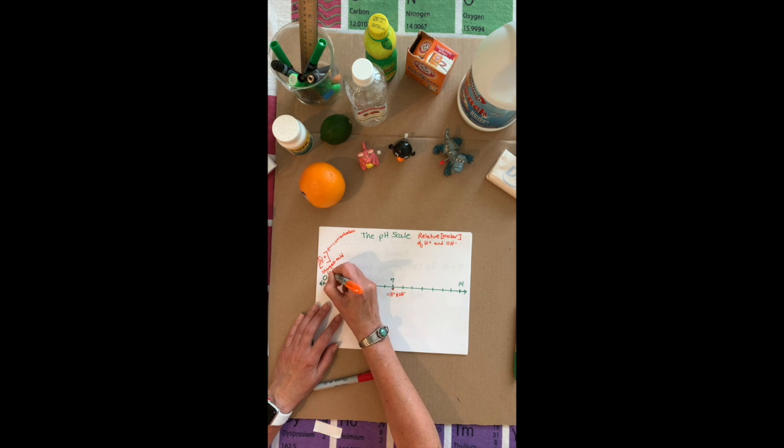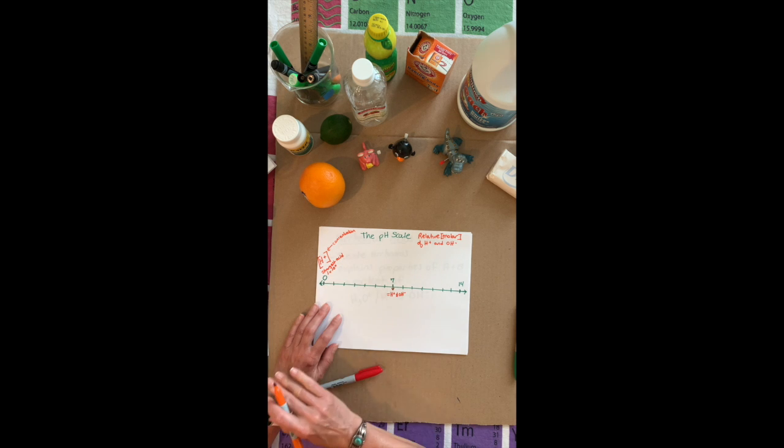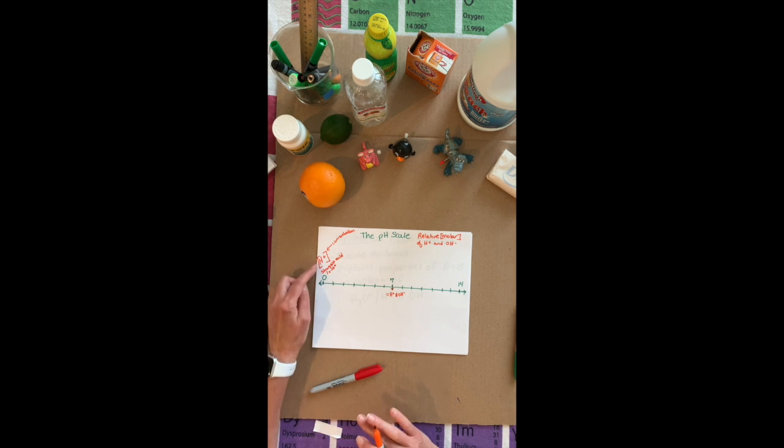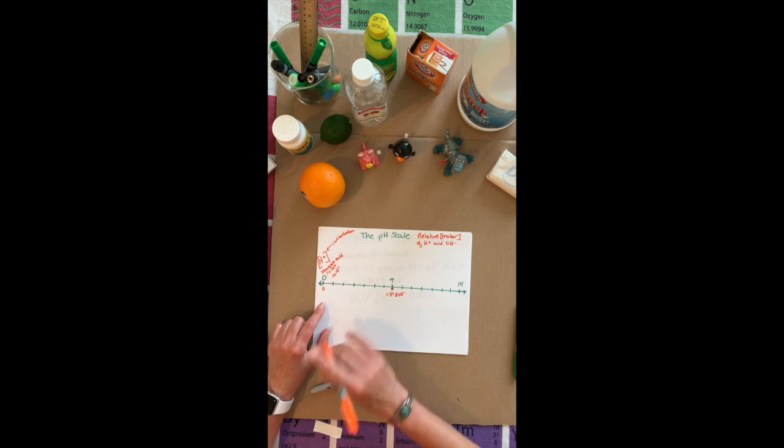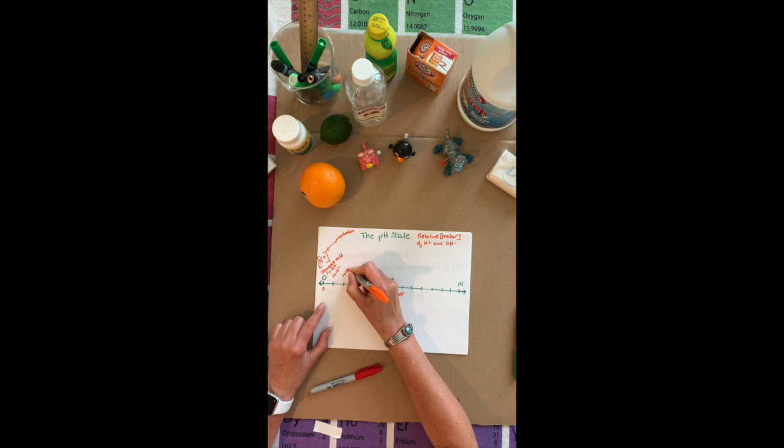The strongest acid has 1 times 10 to the 0 hydrogen ion concentration. Then we go here, 1 times 10 to the negative 1, 1 times 10 to the negative 2, 1 times 10 to the negative 3.